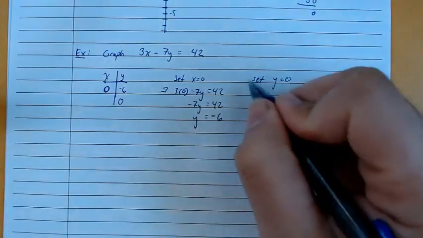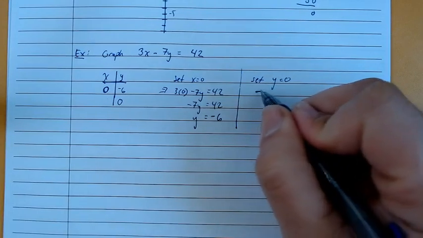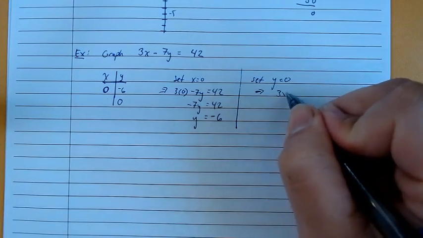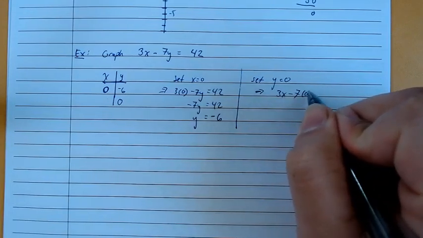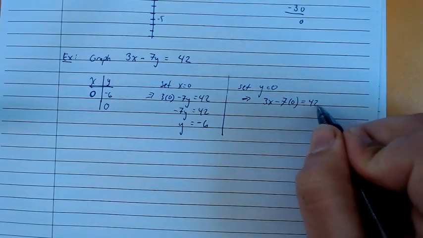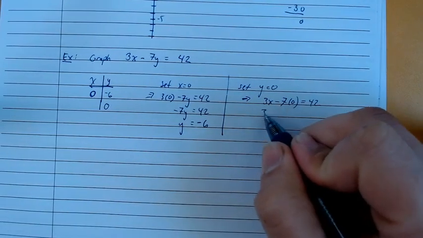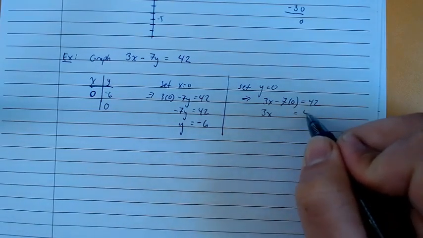If I now do that for the other variable, I can say set y equal to 0. Well, that's going to give me 3x minus 7 times 0. That's equal to 42. Since 7 times 0 is 0, I can safely ignore that number. It gives me 42.